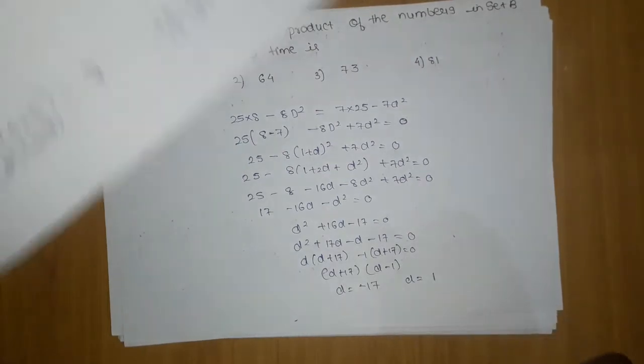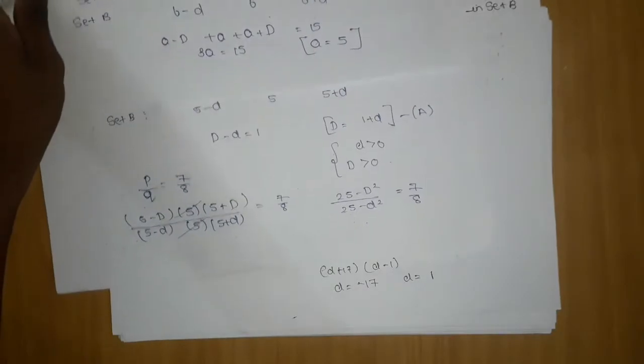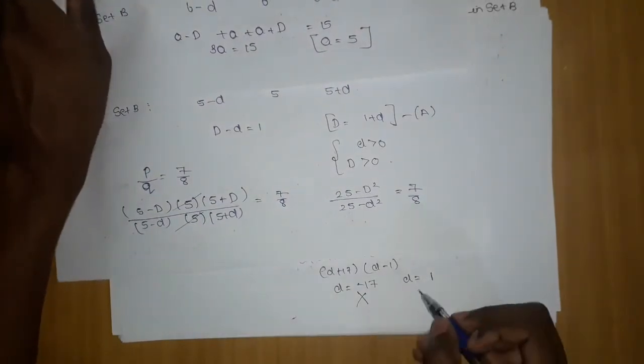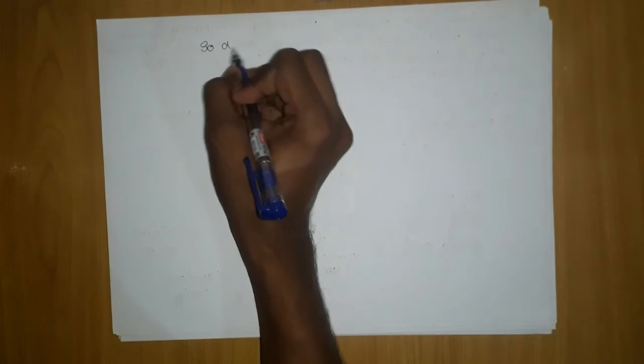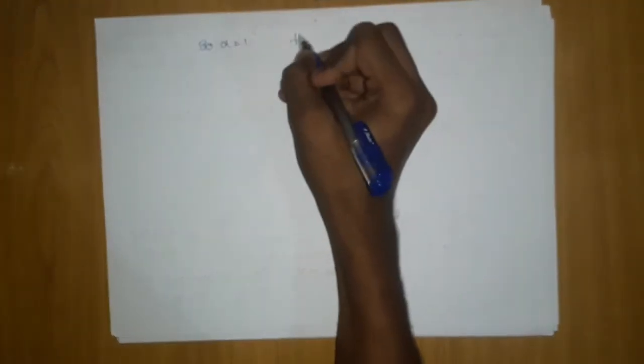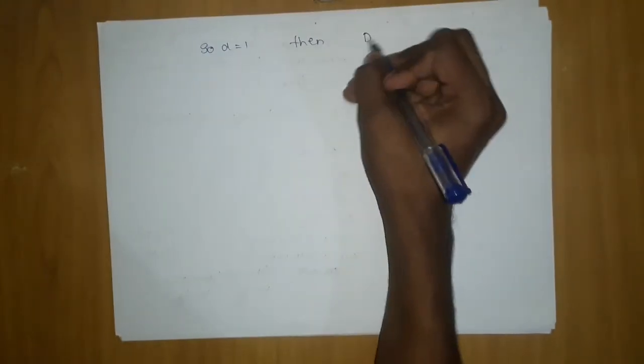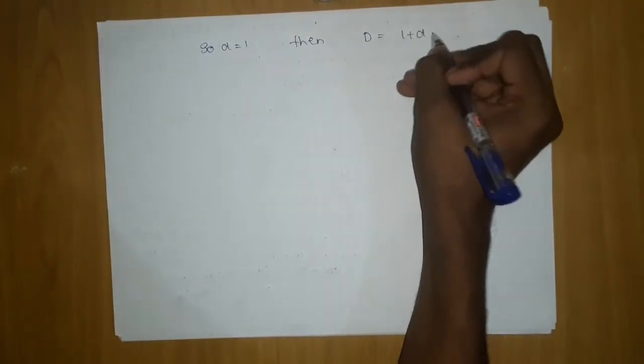Now from this condition you can easily say that this one is wrong and this one is correct. So small d is equal to 1. See, if it is true that small d is equal to 1, then automatically capital D is nothing but 1 plus d, which is nothing but 2. So I got my capital D also.